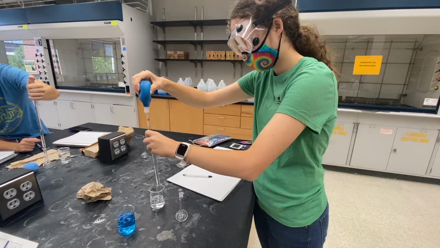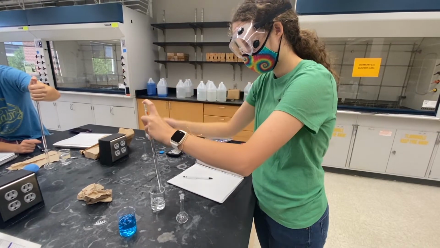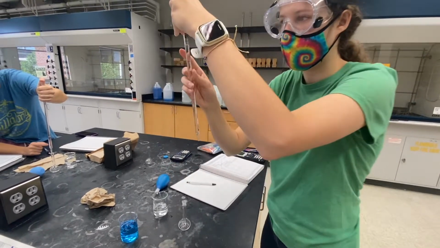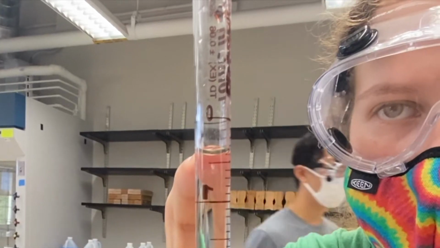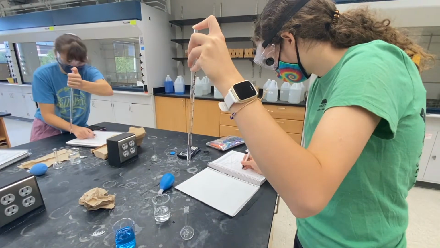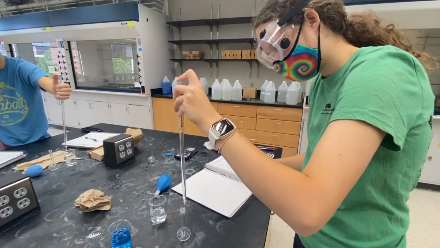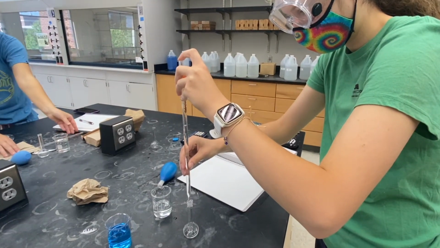Before starting the dilution, we pour the stock solution from its bottle into this beaker. Before transferring the solution to the volumetric flask, we read the initial volume. Here, the initial volume is 7.9 milliliters.